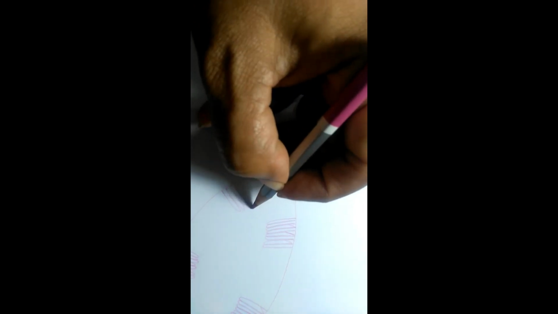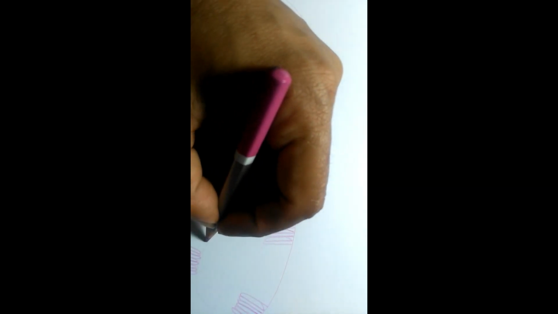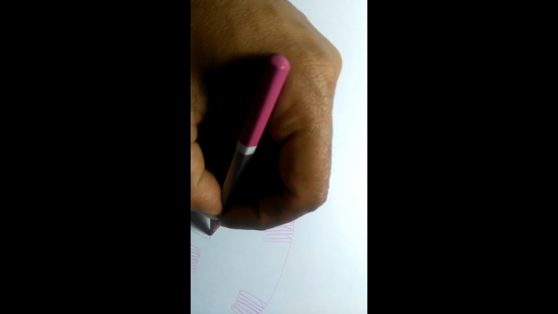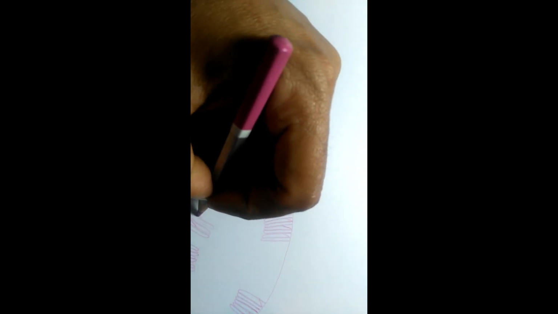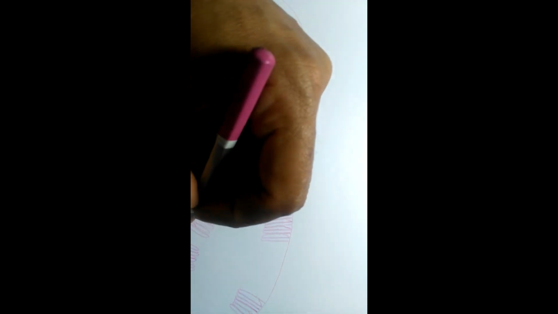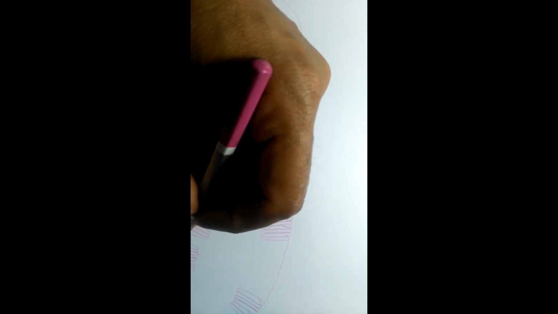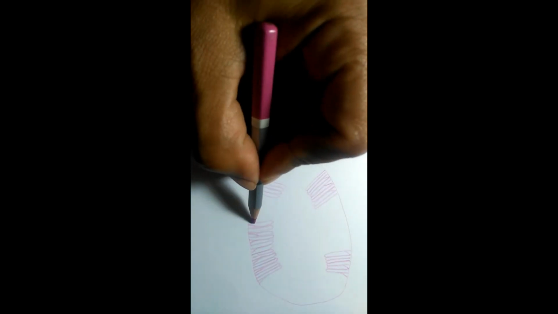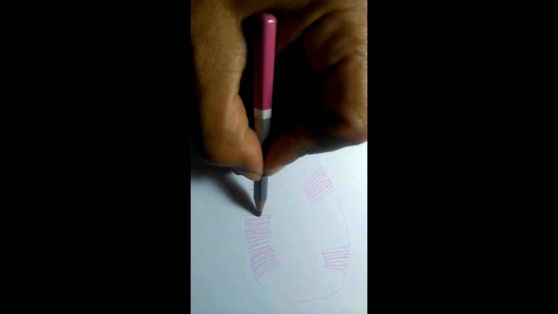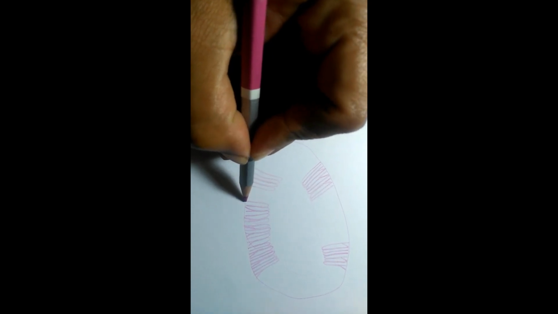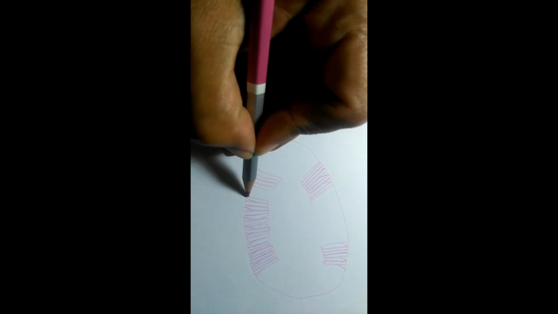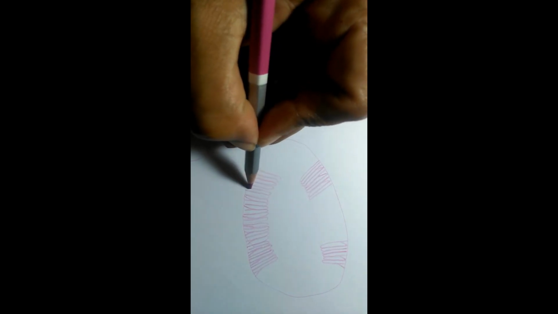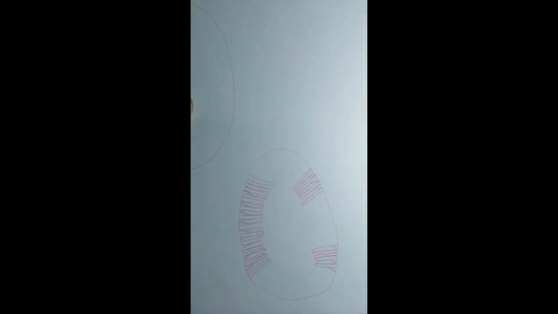Draw with very light hand. Okay. So this is how you will draw the pseudostratified epithelium.